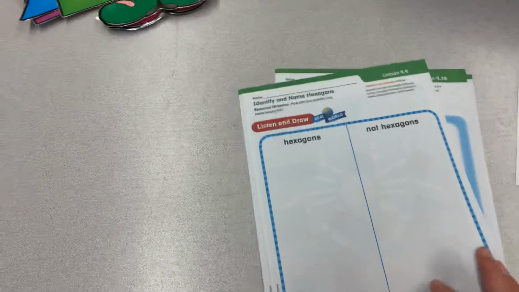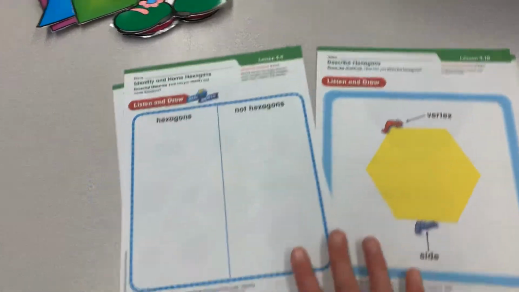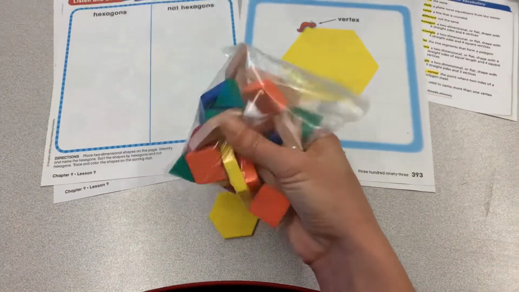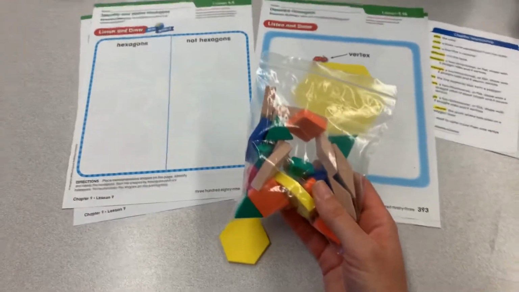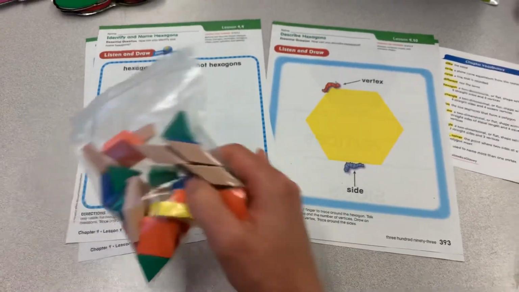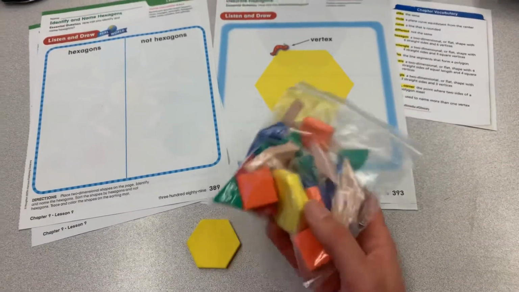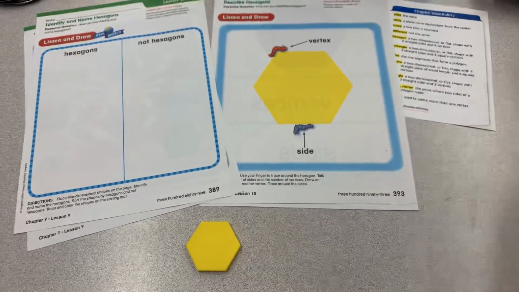Our new shape today is called the hexagon. The hexagon looks like this. I believe you were sent home a bag of shapes. So if you would like to today, you can help me sort the shapes out. As I pull them out, you can also find the same shape I have and sort it. If not, you can just draw the shapes as I pull them out like you've been doing. Either way. And you'll notice you have one yellow hexagon in there. You can pull that out if you'd like.